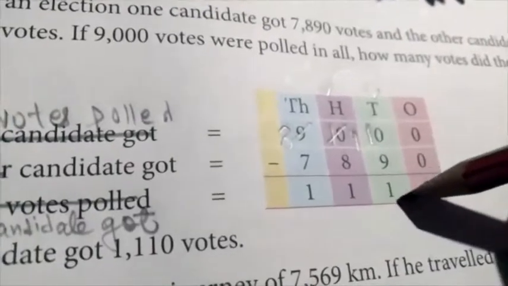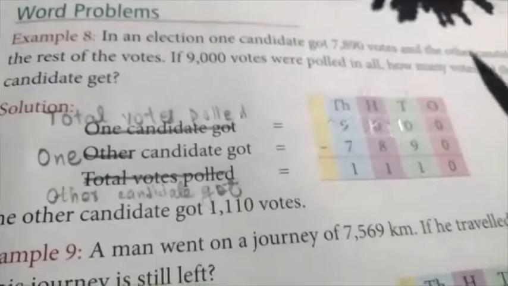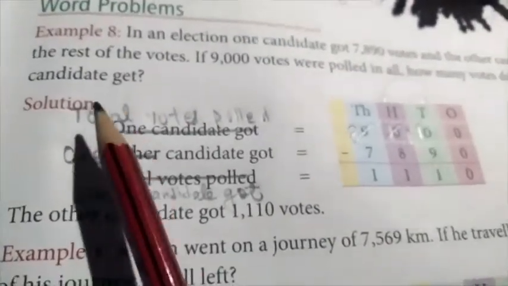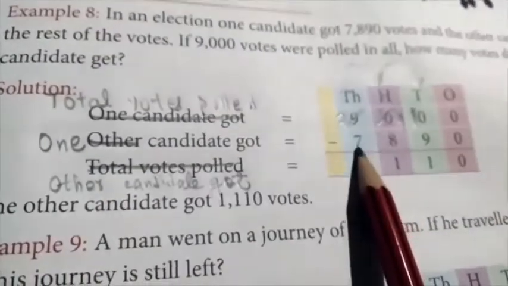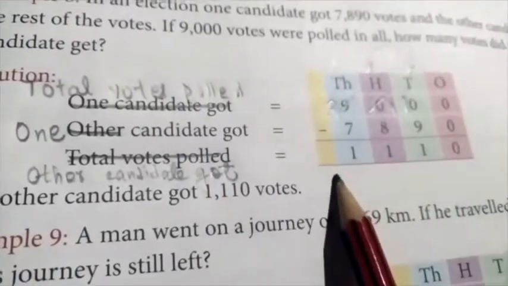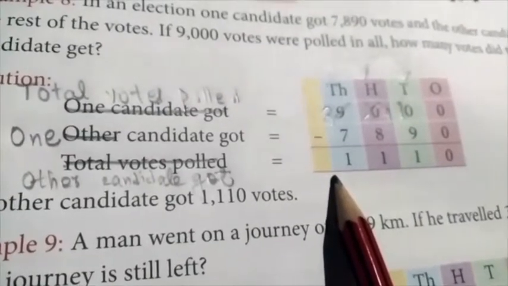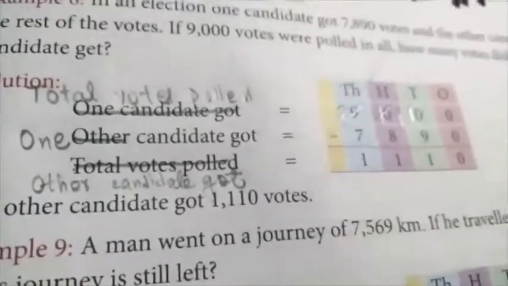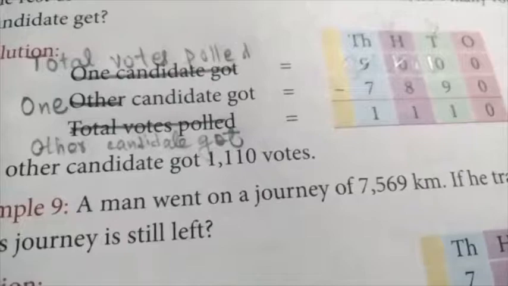So the other candidate got 1110 votes. This should be the answer. So you correct here. Total votes polled, you will write that is 9000. One candidate got 7890 and the other candidate got, you have to subtract both the numbers and you get the answer as 1110. This is the result that the other candidate got as votes. Clear? Let us solve one more example.